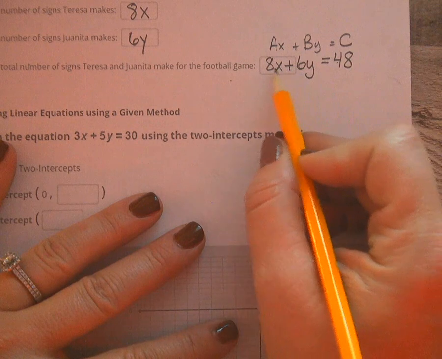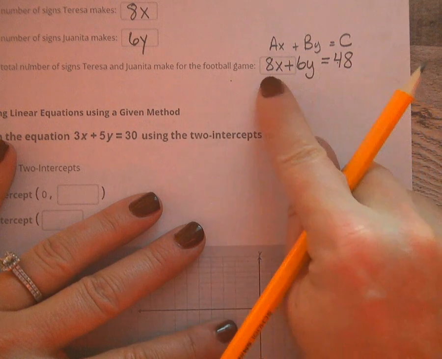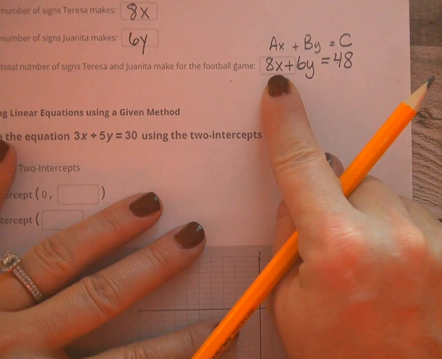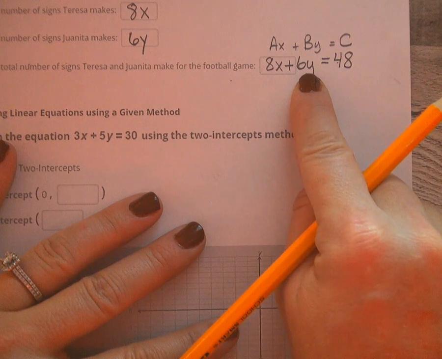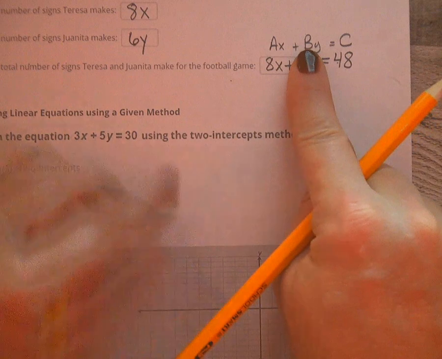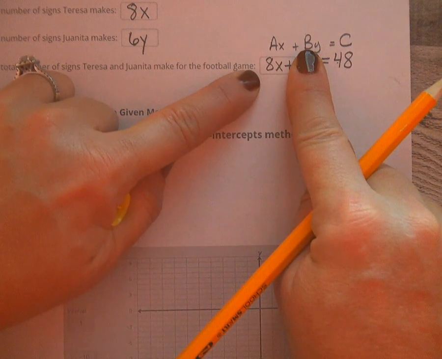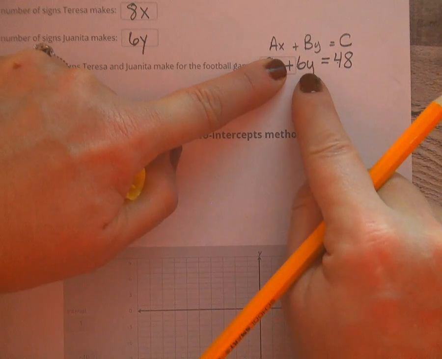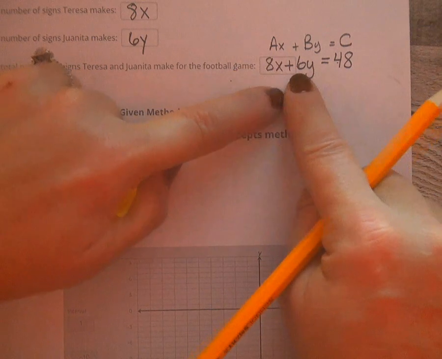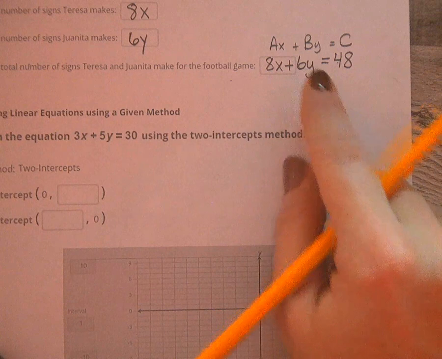Okay, so using this example, we need to figure out how many hours each person worked. So if Teresa worked for 6 hours, what's 8 times 6? 48. So Juanita wouldn't have had to work at all. So by herself, Teresa works for 6 hours. If Juanita did the job, she would have to work for 8 hours. But instead, they are working together.